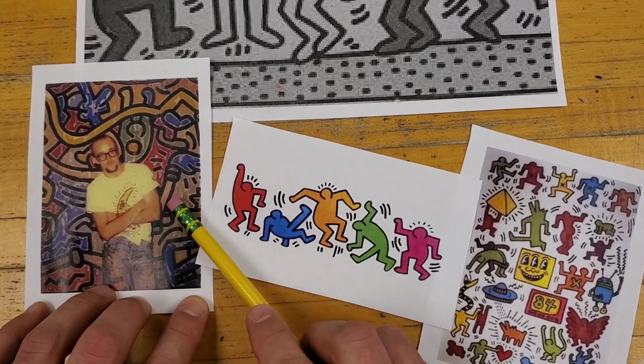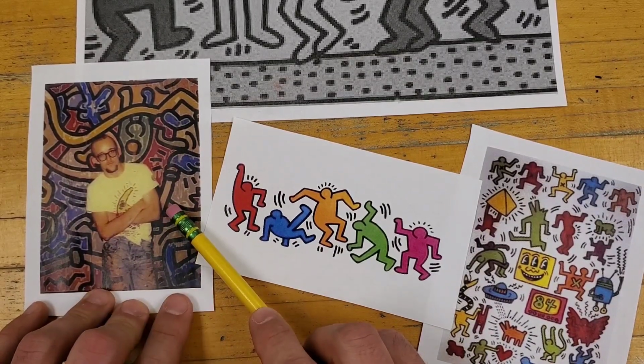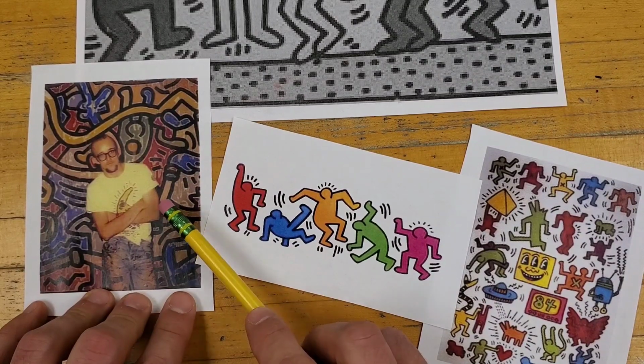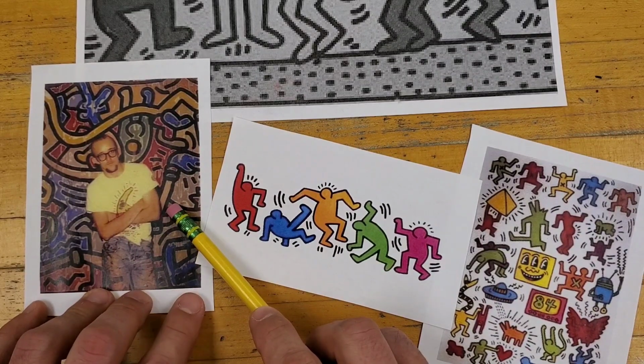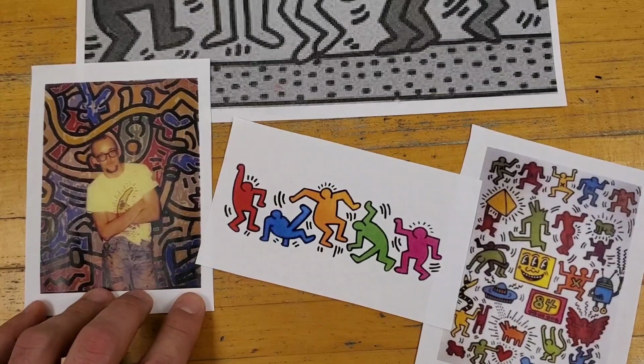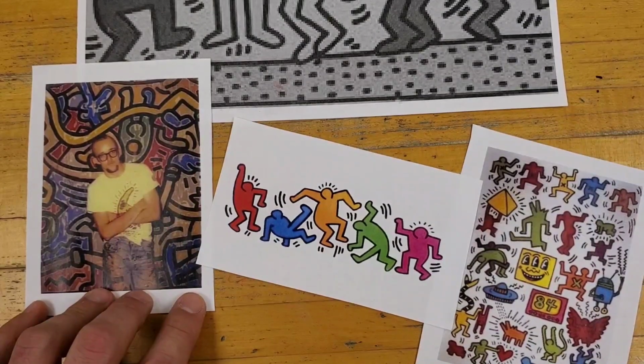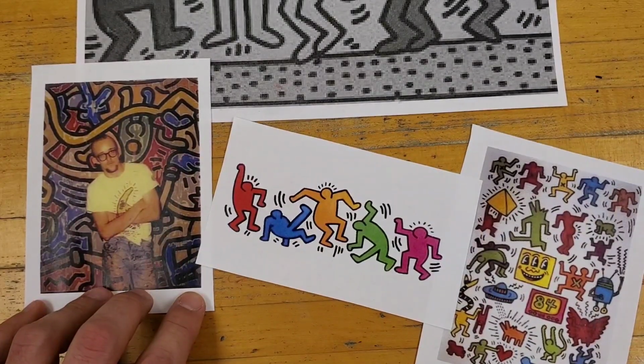You can see in the artwork he's standing in front of that it features large, bold lines. And Keith always had a large marker on hand for when he was sketching down in the subway system of New York City. Eventually, he was considered one of the pop artists. Pop art was a movement in the 1980s.